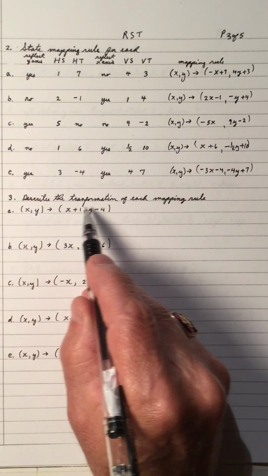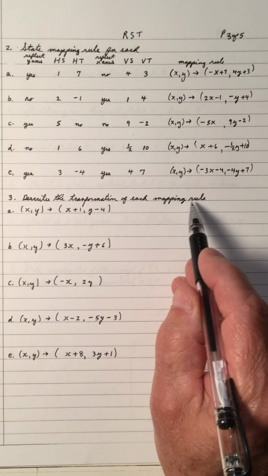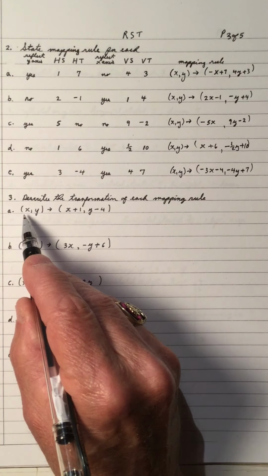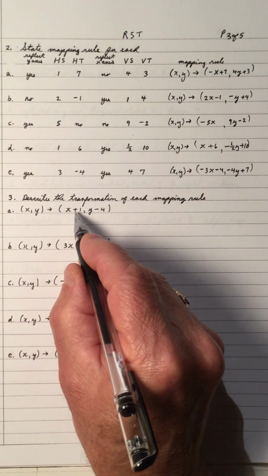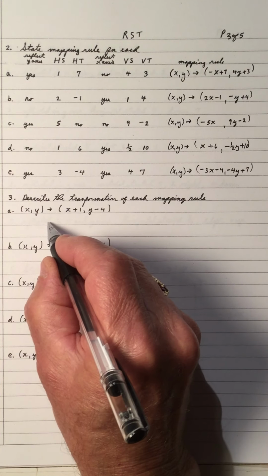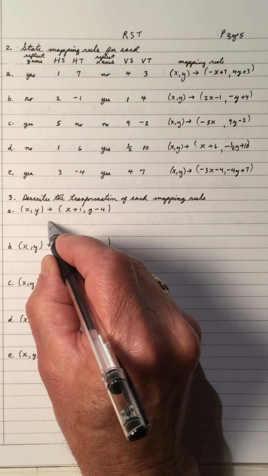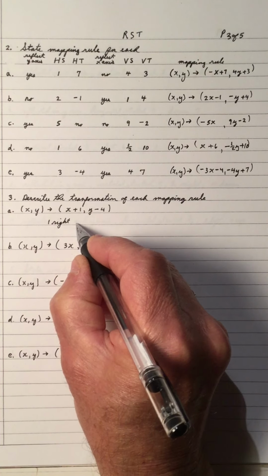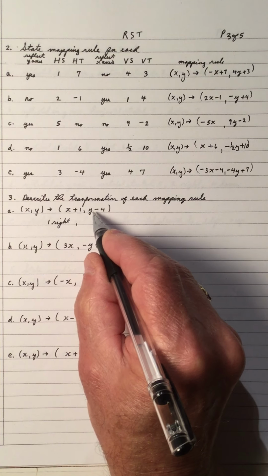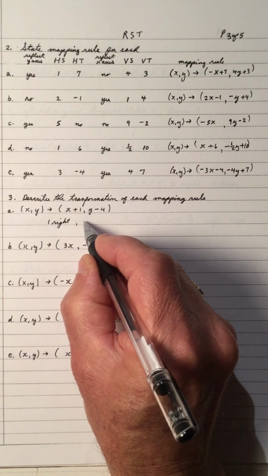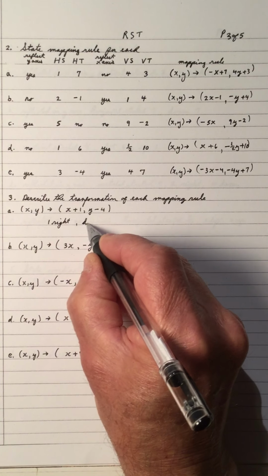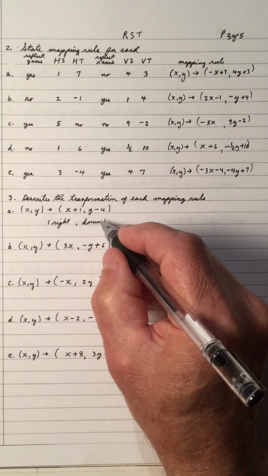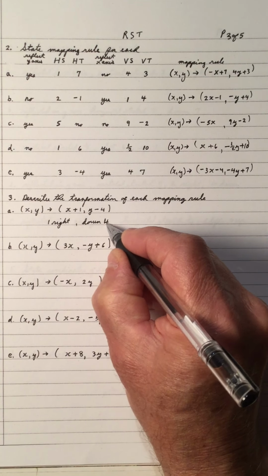Number 3, describe the transformation of each mapping rule. Okay, let's look at the x's first. x to x plus 1. So the only change is a plus 1. So it's gone 1 right. Now we look at the y. The only change is a minus 4. So that's minus 4 is down, sorry, down 4 or 4 down.